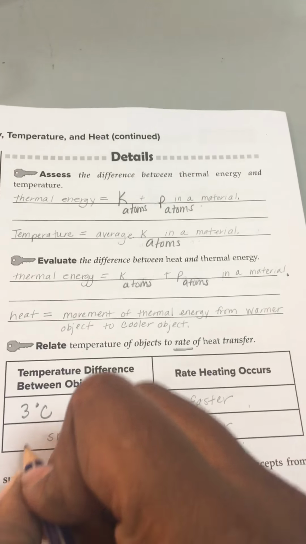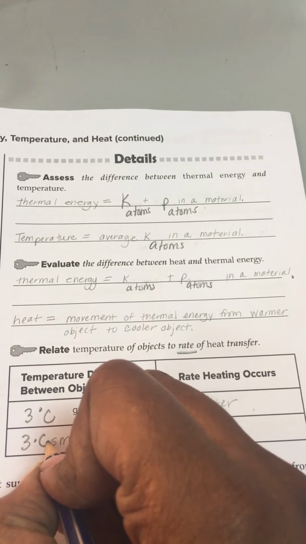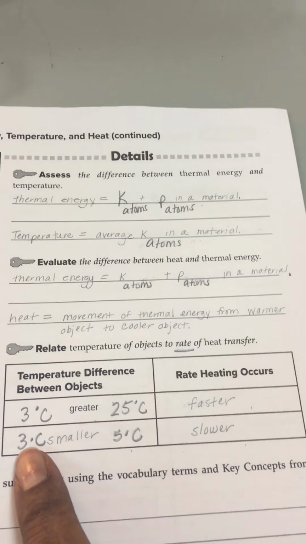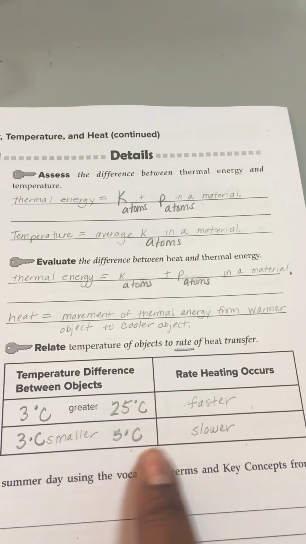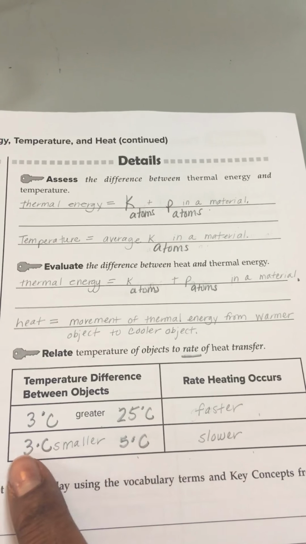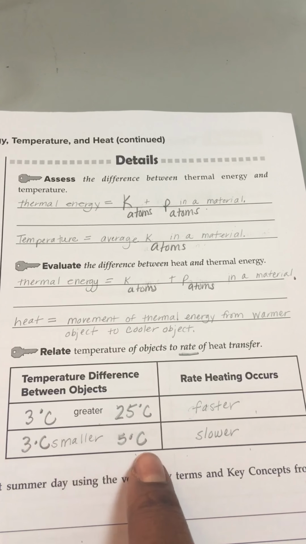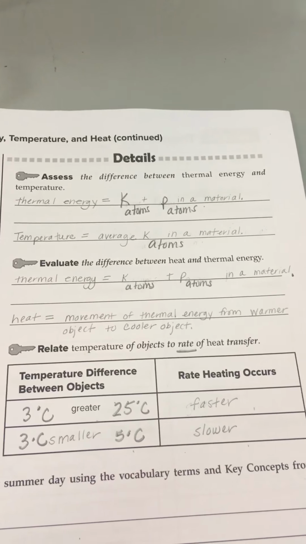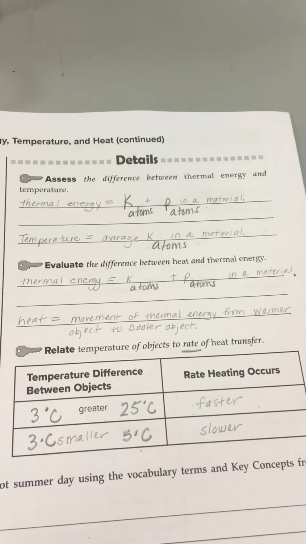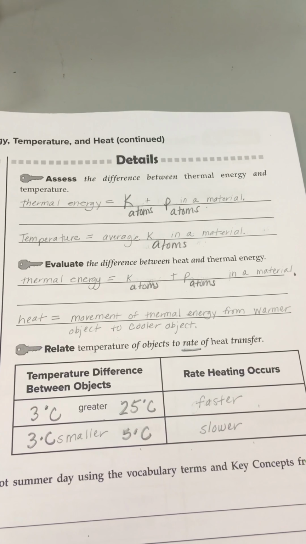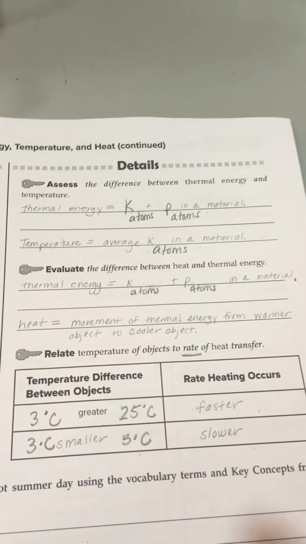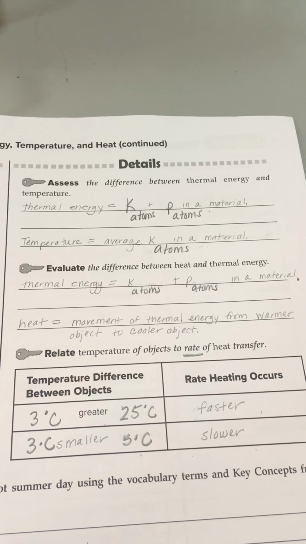But if I have something that's 3 degrees Celsius and something that's 5 degrees Celsius, the rate of heat transfer will be a lot slower, because the difference between the temperatures of these two objects is a lot smaller. All right, girls, that's all I have for you. This will be really helpful when you're trying to get your notes together. So please make sure you take a look at it and stop and pause the video if you need to.